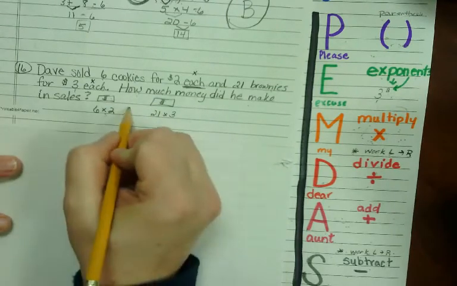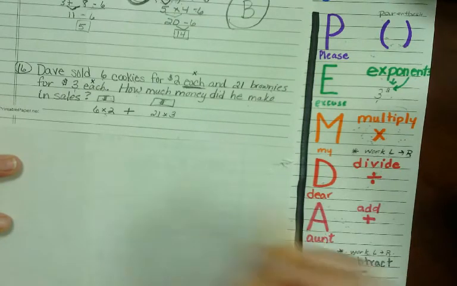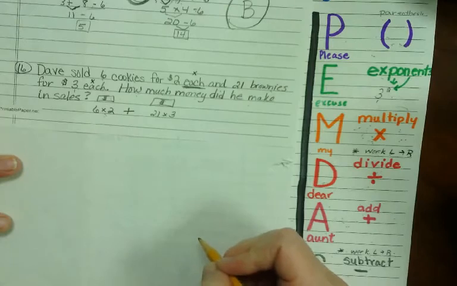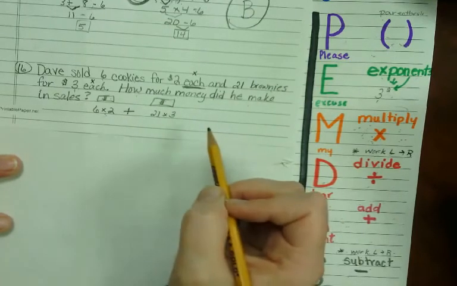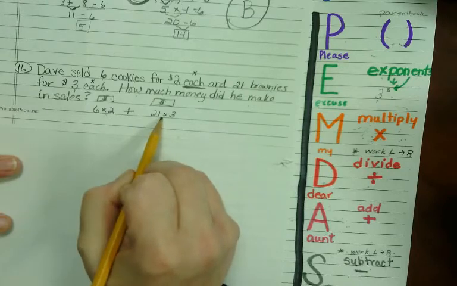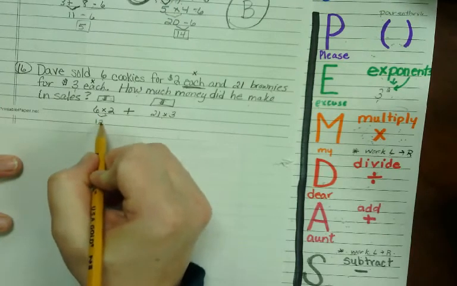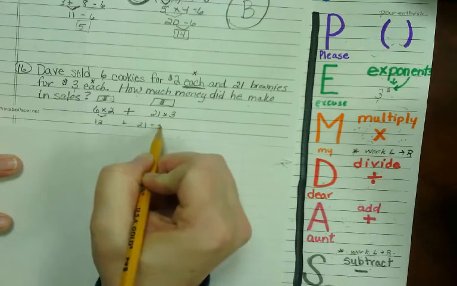So we would add right there in the center. I left that a little wider than what I should have, but okay, we still haven't answered the question though. How much money did he make in sales? So we have multiplication, addition, and multiplication. So multiplication, we go left to right. 12. Bring down what we didn't use. I'm going to run out of room.